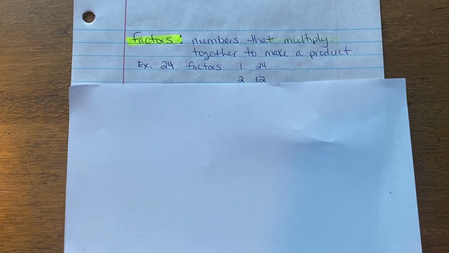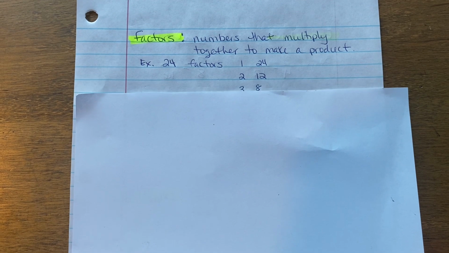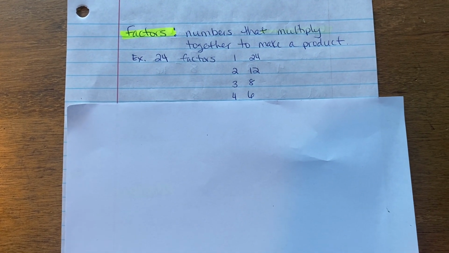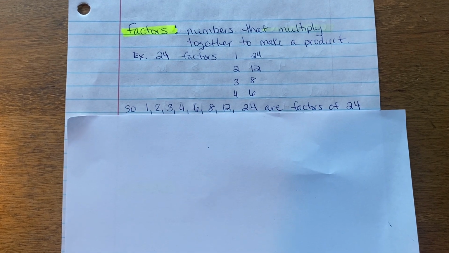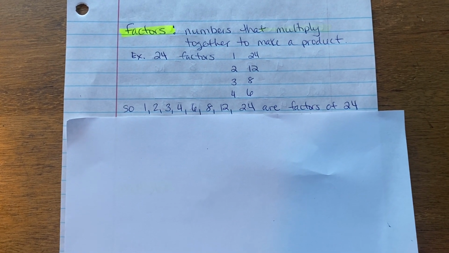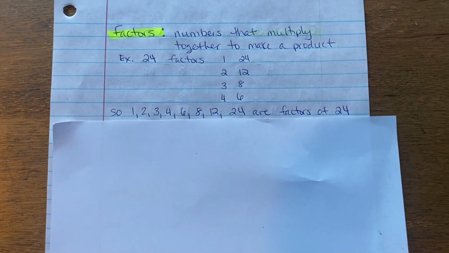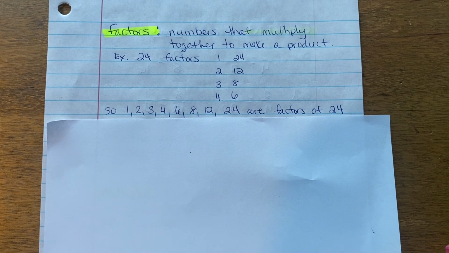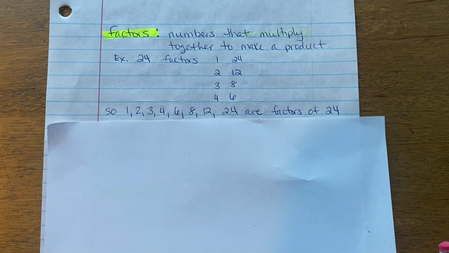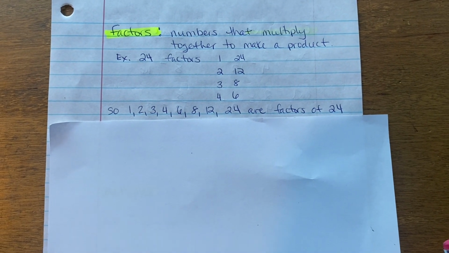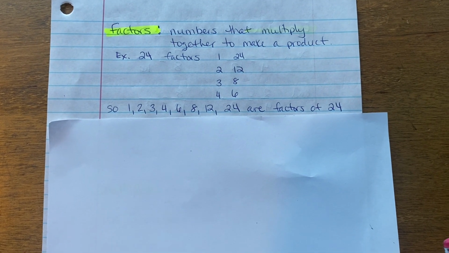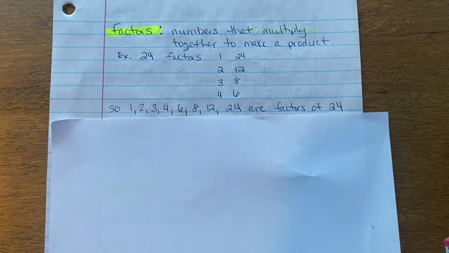So we have 1 times 24, 2 times 12, 3 times 8, 4 times 6. So the factors of 24 are 1, 2, 3, 4, 6, 8, 12, and 24, right? These are numbers that can be multiplied together to get the product 24.